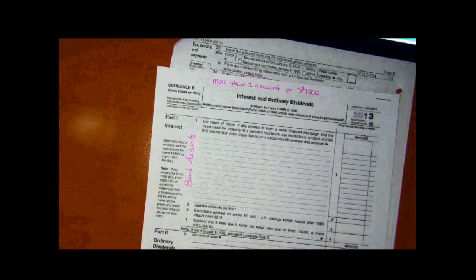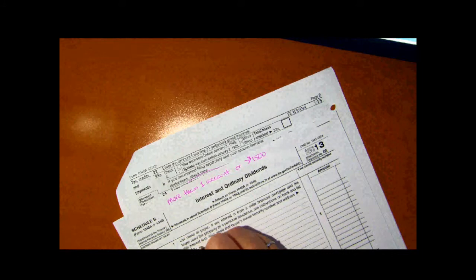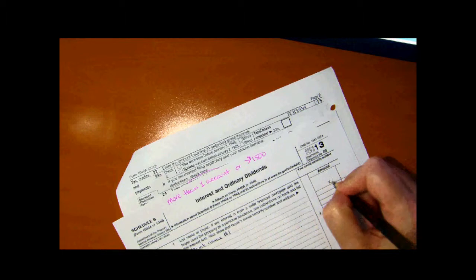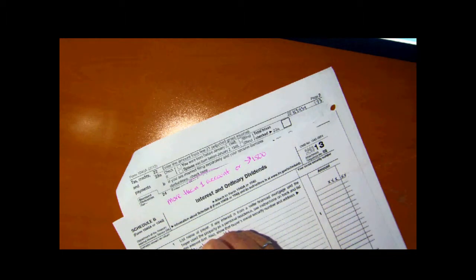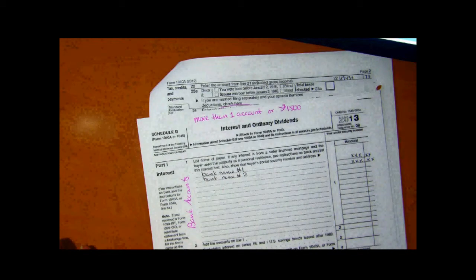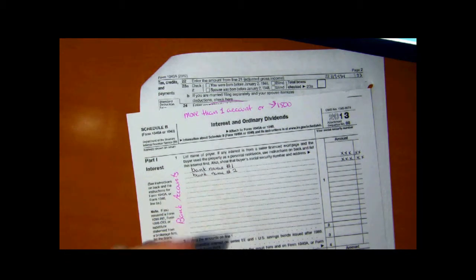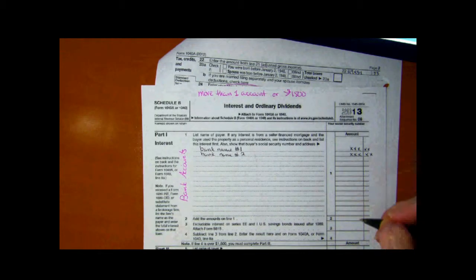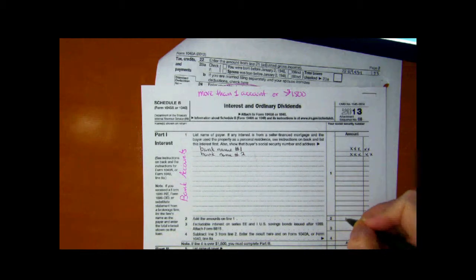Okay, so if you get bank interest from more than one bank or it's over $1,500, you list bank name number 1, and then the amount. Bank name number 2, and then the amount. It's not very formal. You just have to list the names. If you run out of space, you attach a separate sheet of paper. Okay? Then you add these up. So the total goes here.